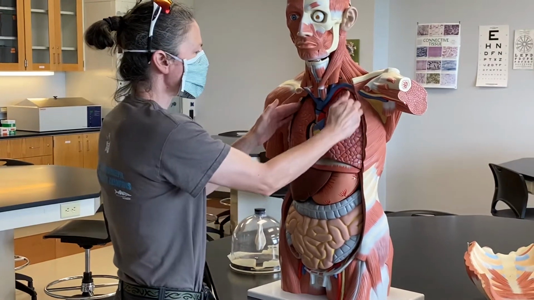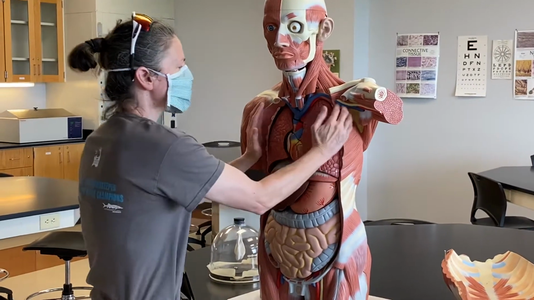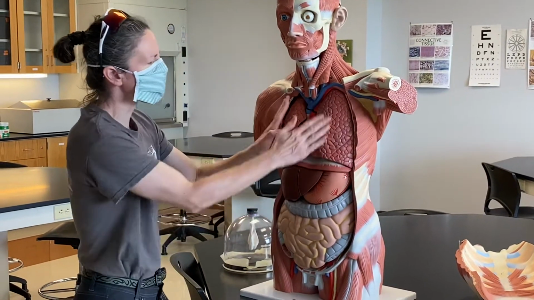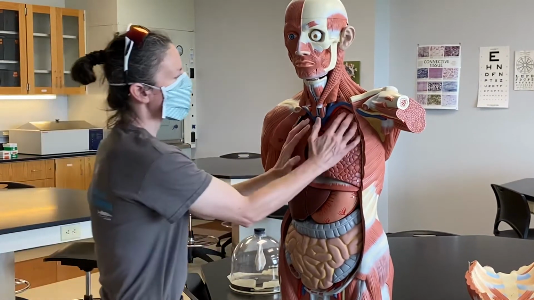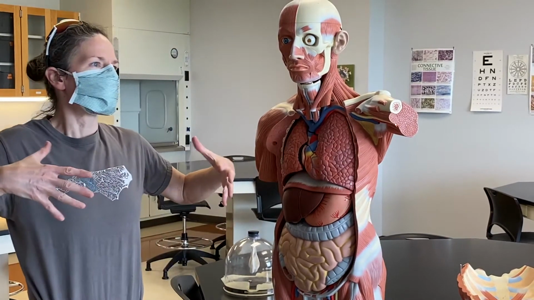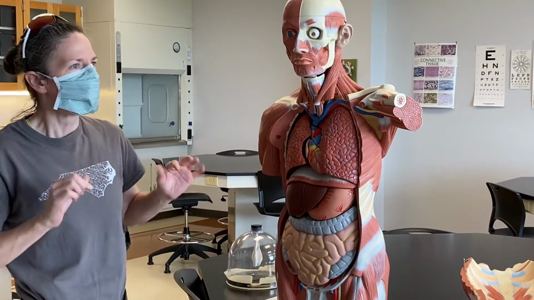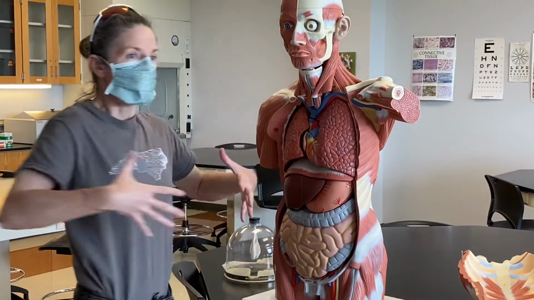So remember, the parietal pleura is going to be on the outside and it's going to be attached to the tissues of the thoracic cavity, and the visceral pleura will be flush with the tissues of the lungs. So as the thoracic cavity expands, that's going to pull the parietal pleura out, and the surface tension is going to hold the visceral pleura to the parietal pleura, and that's going to pull the lung tissue and open up those lungs.